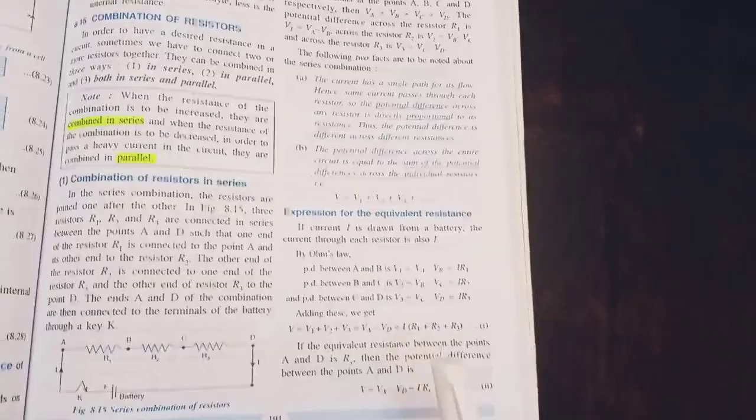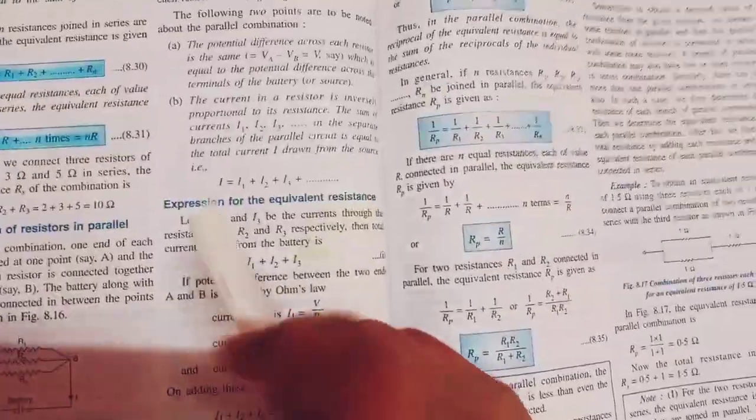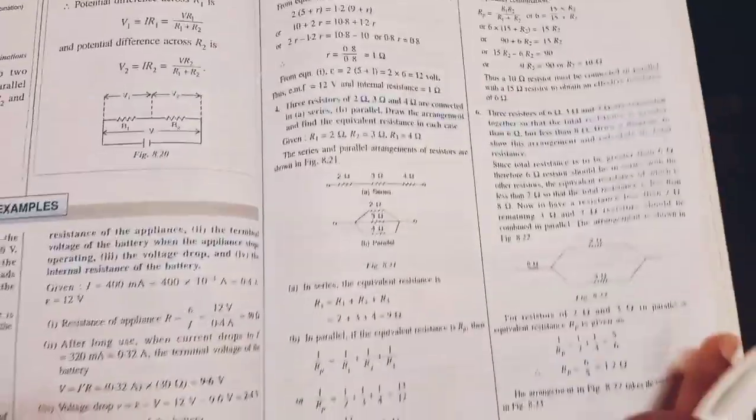Combination of resistors. Numericals are asked from here, and you can see for series it is R1 plus R2 plus R3, and for parallel it is 1 by R1 plus 1 by R2 plus 1 by R3. Okay, the equivalent resistance. So these circuit questions are very important. You have to practice them.